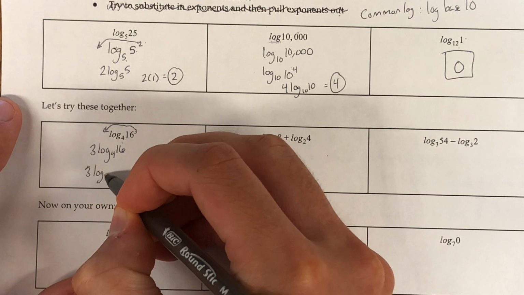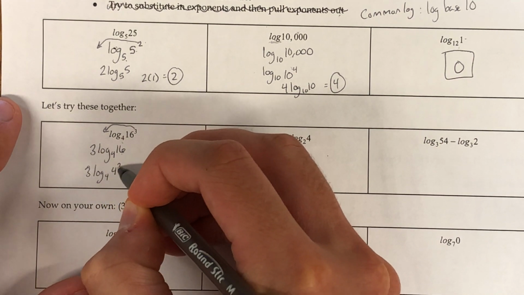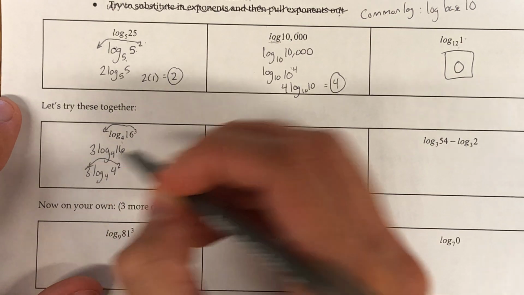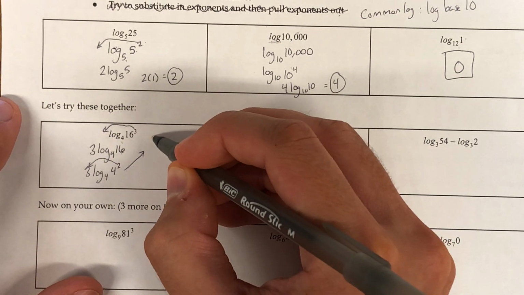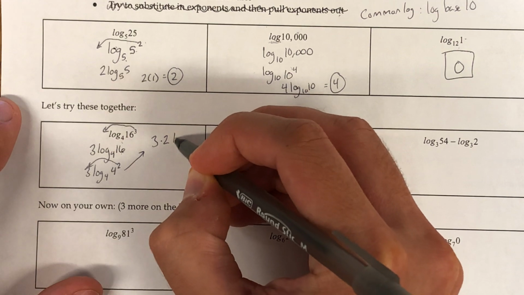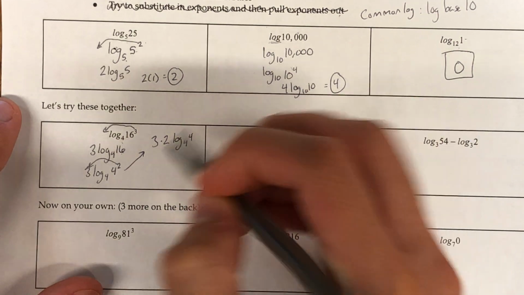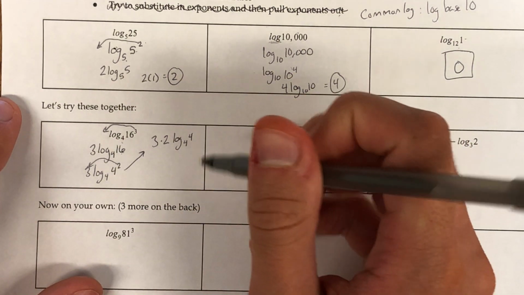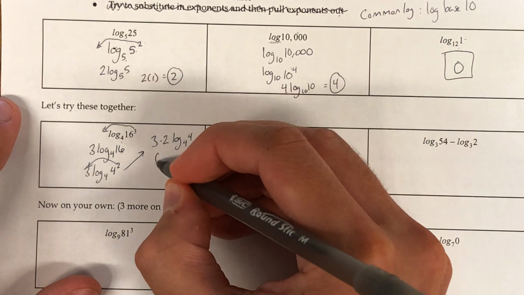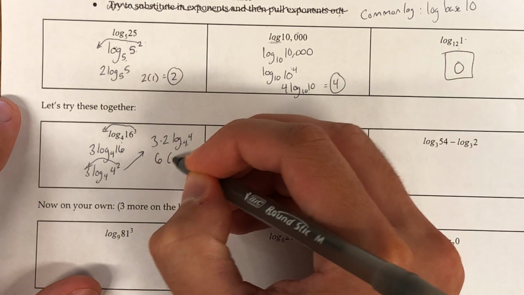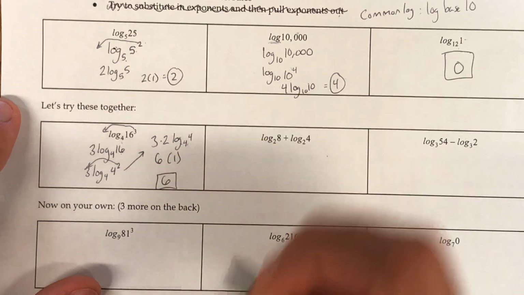Well, we may recall 16 is 4 squared, which we can then also bring that 2 out to the front. So we'll have 3 times 2 times log base 4 of 4. Bringing that other exponent, it multiplies, it does not add. So 3 times 2, so we'll have 6 times log base 4 of 4, which is 1. So we just get 6.